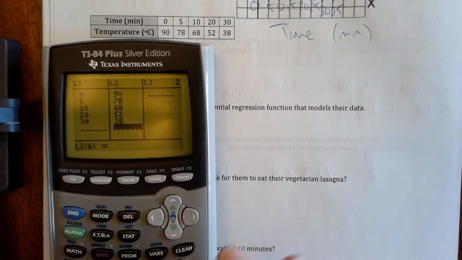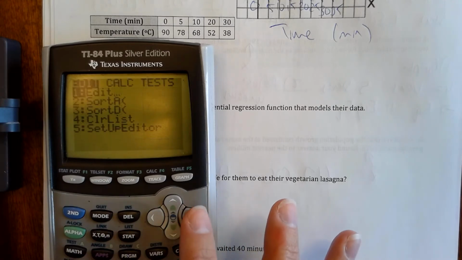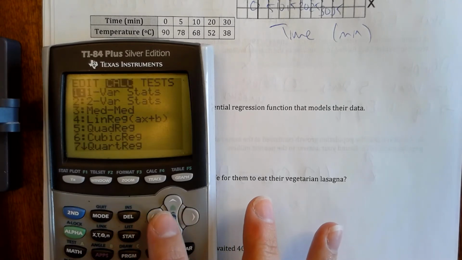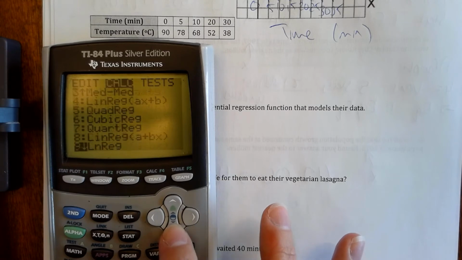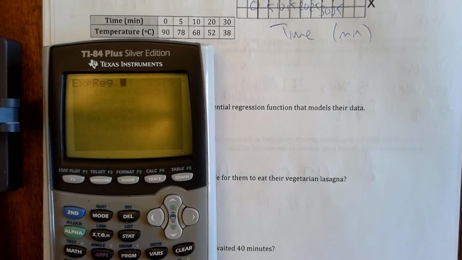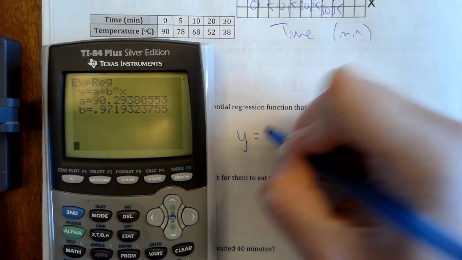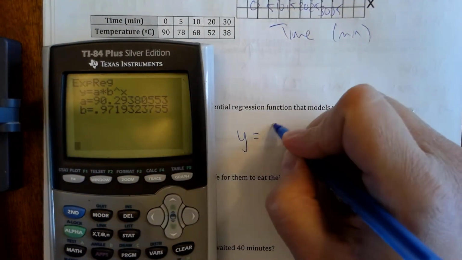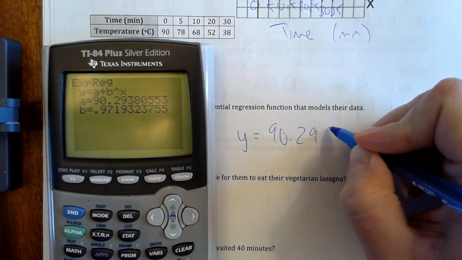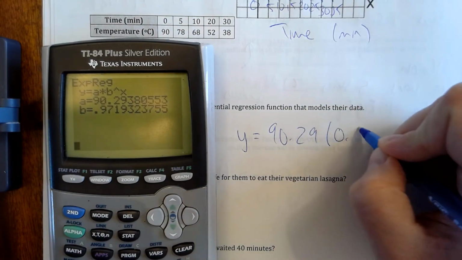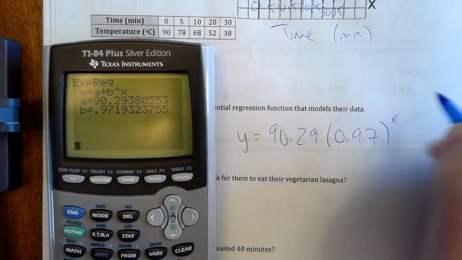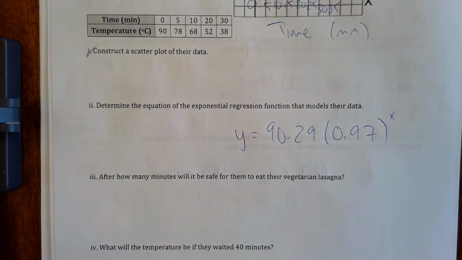So I typed them all in, now I want to find that regression, so I'm going to go stat, over to calc. I'm going to search through this list here. Oh, expreg, that's the one I want. Might have to hit enter, and there we go. Y equals, 2 decimal places, 90.29, then my b value, 0.97x. Beautiful.